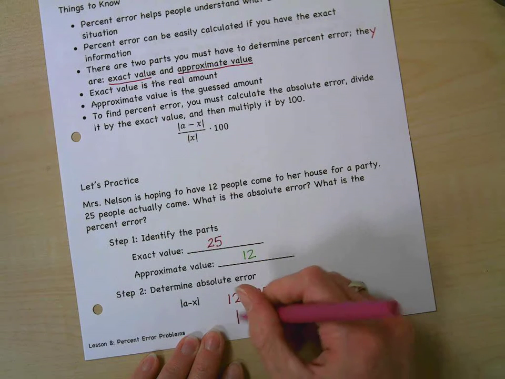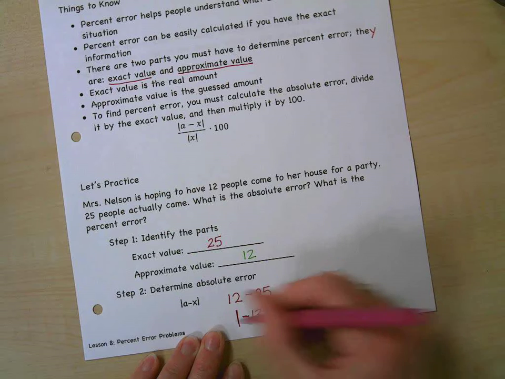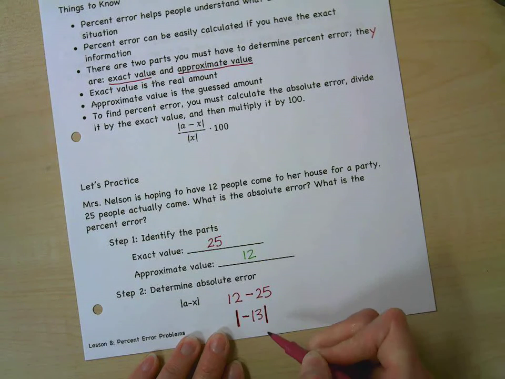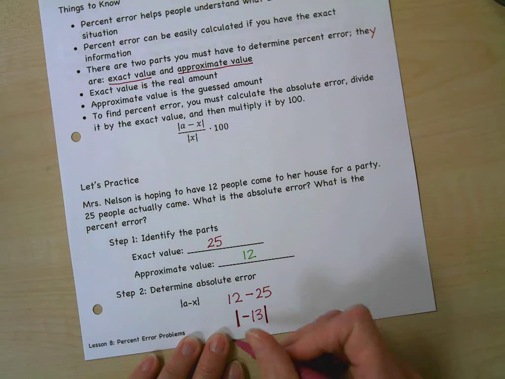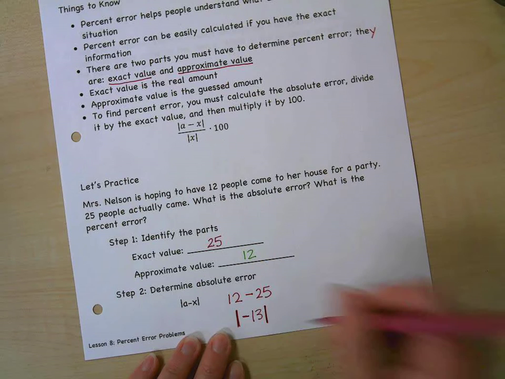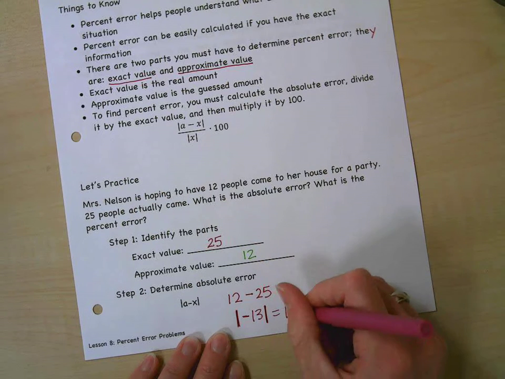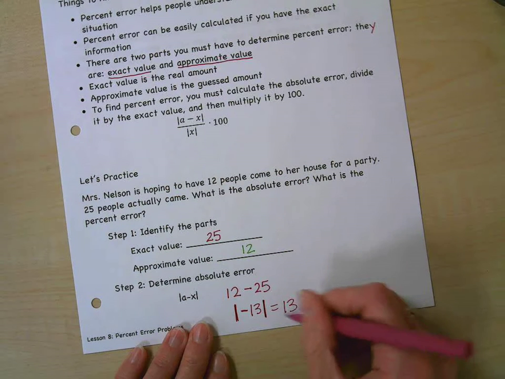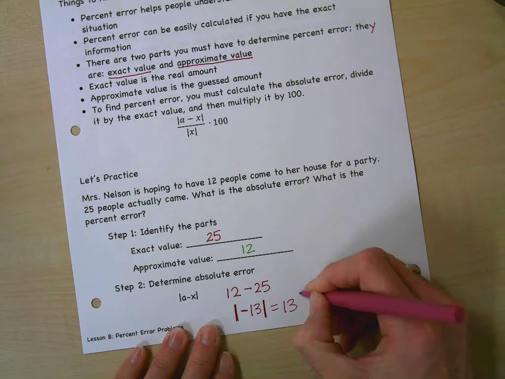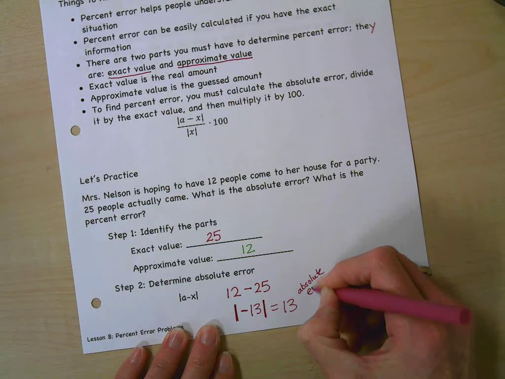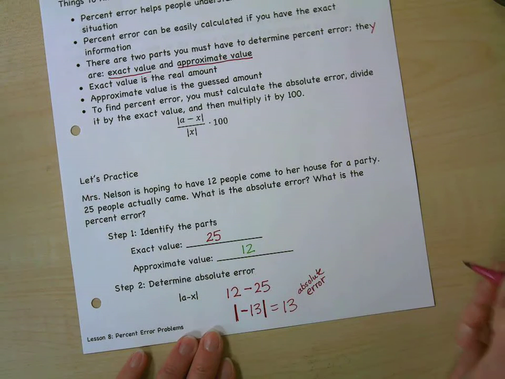Now that I've figured out negative 13, I'm going to take the absolute value. Absolute value tells you how many hops from 0 it is, so think on the number line. Where is 0? Where is negative 13? How many hops did it take to get to 0 from negative 13? If you said 13, then you have remembered how to find absolute value. So this right here is the absolute error, so we're calling it an absolute error of 13.